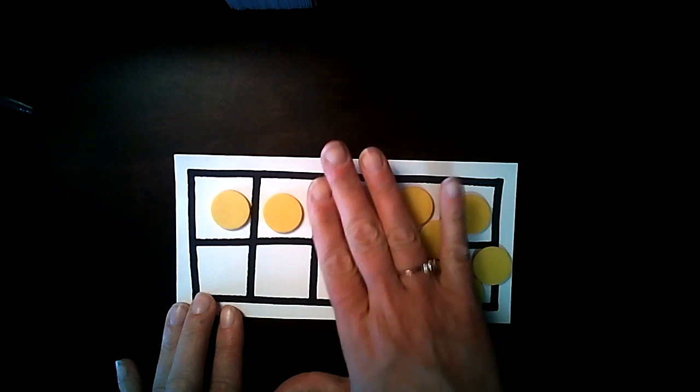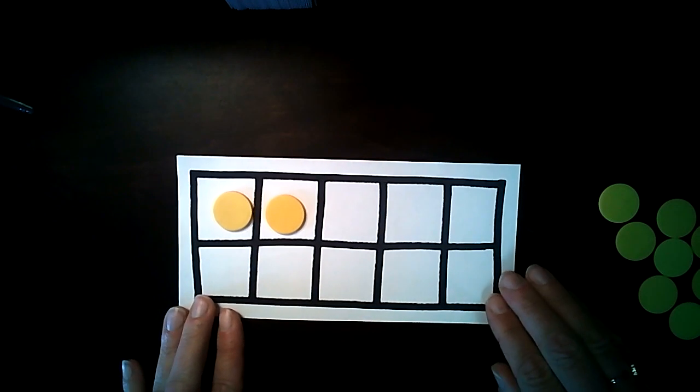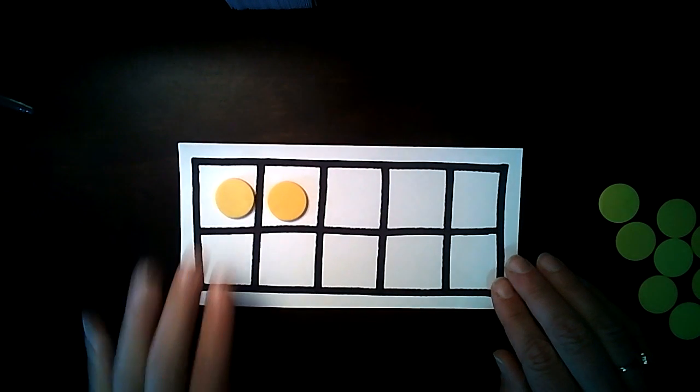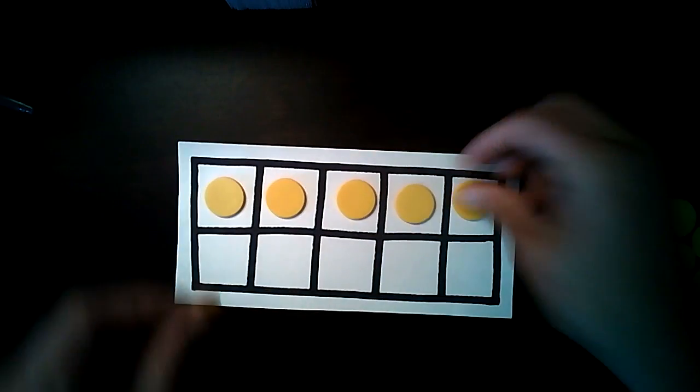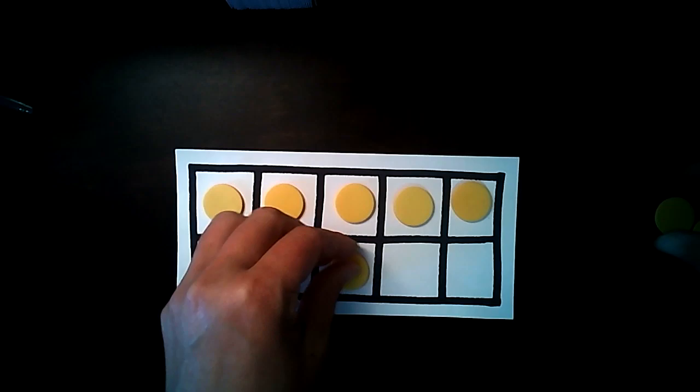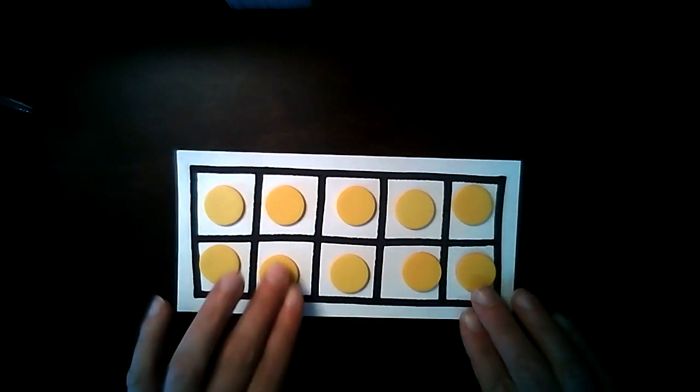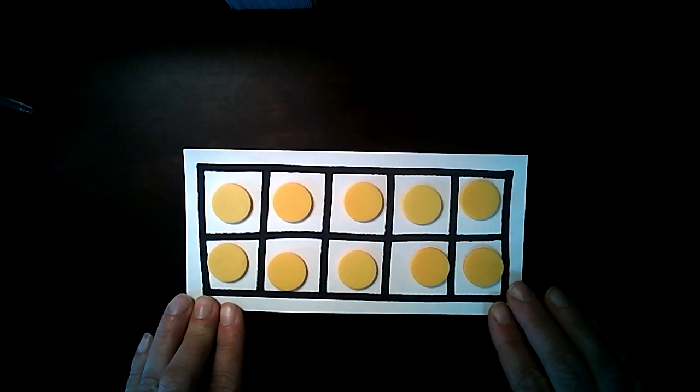Now, our next example, I think they're being kind of intentional on this in making it so we have to think about our turnaround facts. If 8 and 2 make 10 in our first example, now we have 2. How many more will we need to make 10? Did you say 8? You are paying attention. Absolutely. If we add 8 more counters to our 10 frame, it is full, and now we have 10.